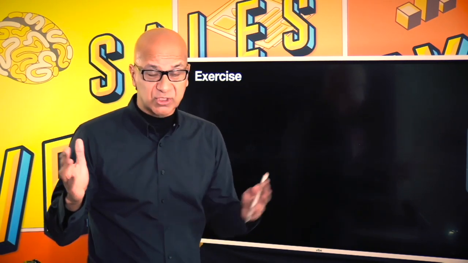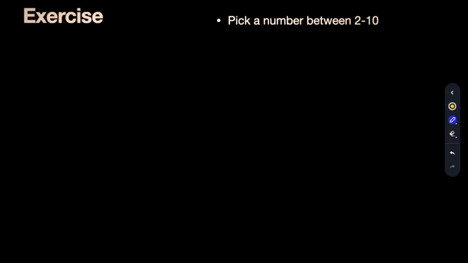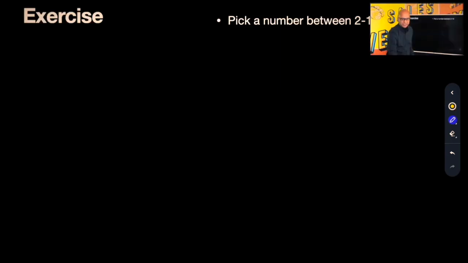Now, if you've done this exercise, just take a mental break. But if you've never done this exercise, I want you to zoom in. I'm going to ask you a series of questions, and I just want you to answer them. Here's the first question. I want you to think of a number. I want you to pick a number.